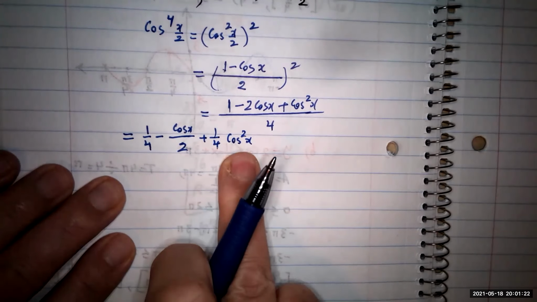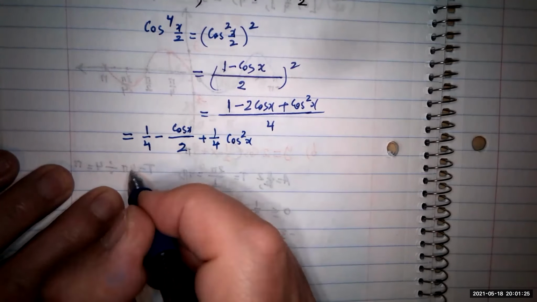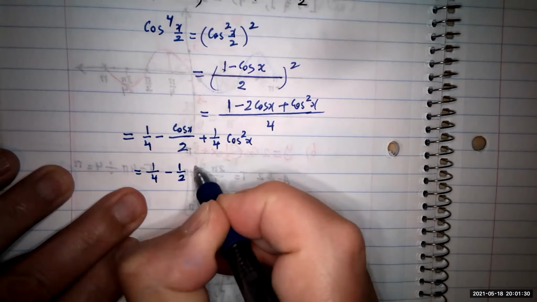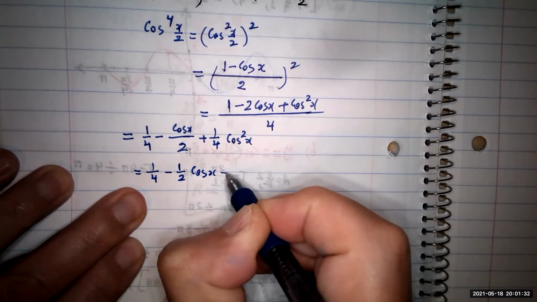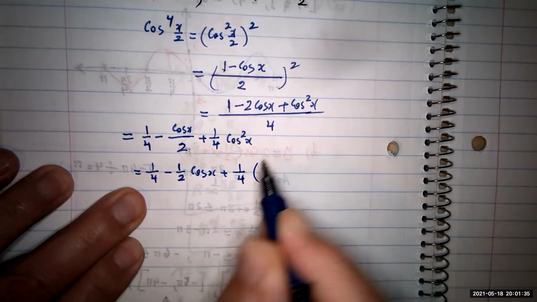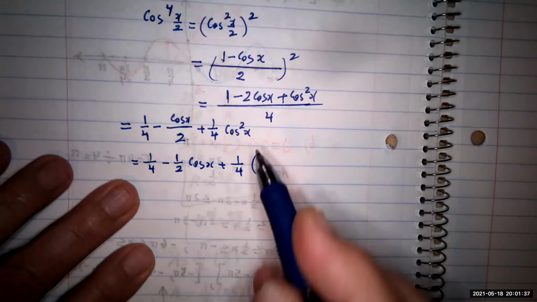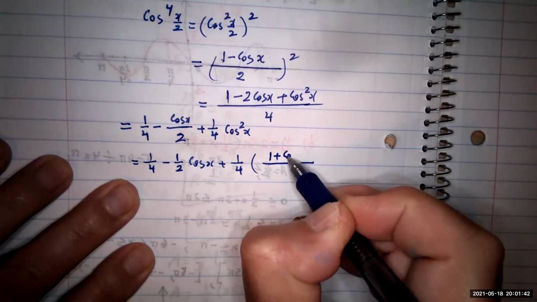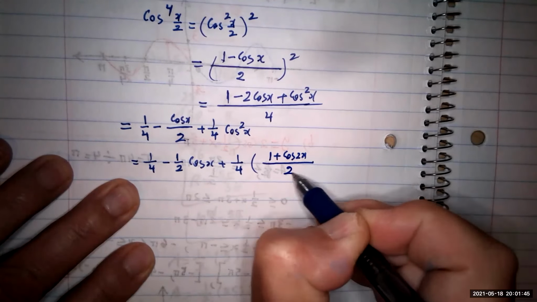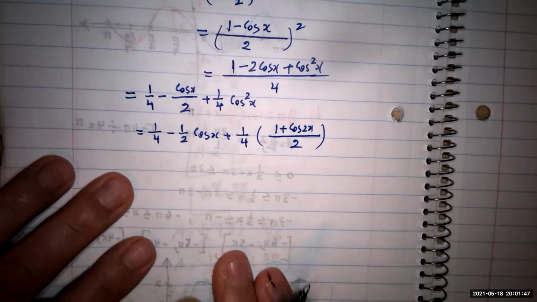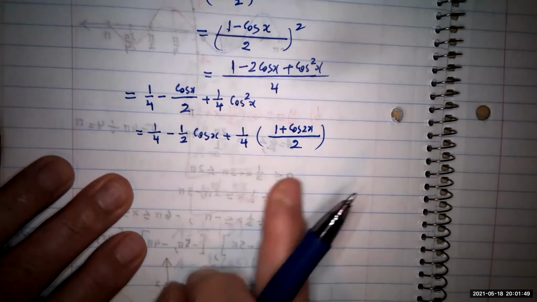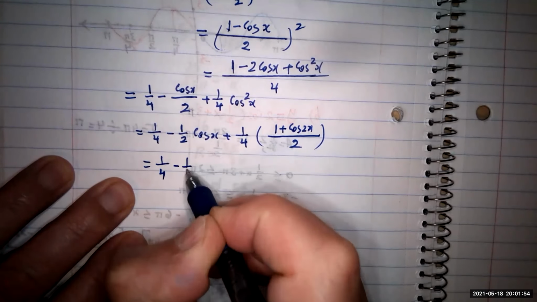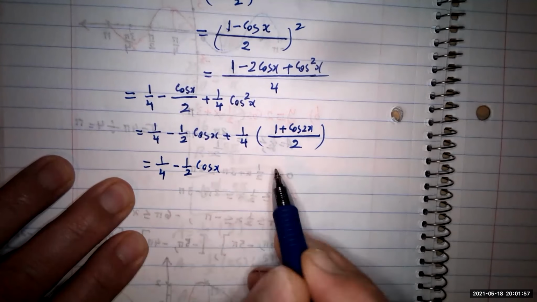Now we have to work on this one. Reduce this power. Double angle for the cosine, it would be 1 plus cosine of 2x divided by 2. Cosine squared, you reduce it. Now you have to simplify it. It's going to be a quarter minus 1/2 of a cosine of x.